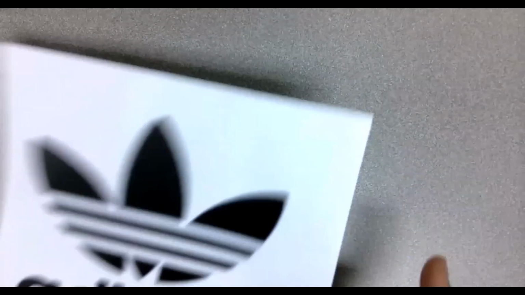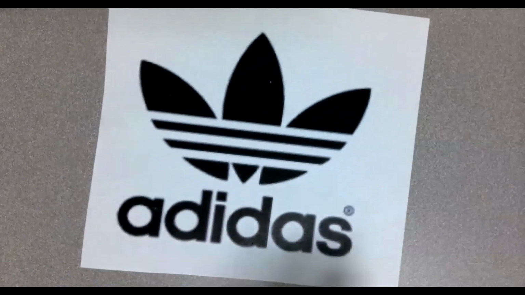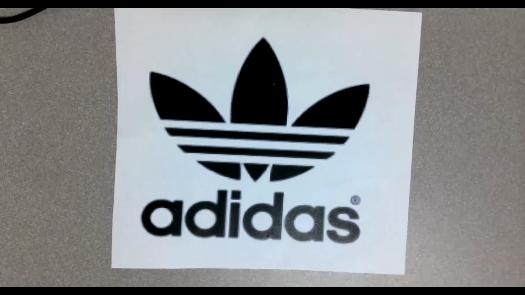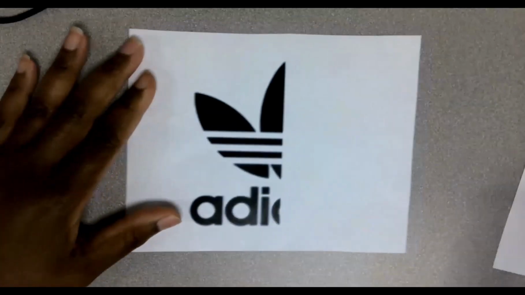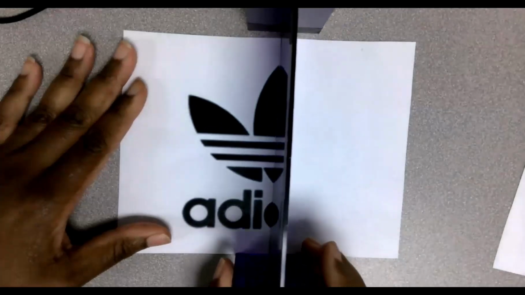Okay, so let's start with Adidas. We're going to do another example, this time with the Adidas logo. I'm sure many of your students are familiar with this logo. There's the original image. I want to do the same thing I did before by showing this one and seeing if we can create that line of symmetry, or see if there is a line of symmetry, I should say.